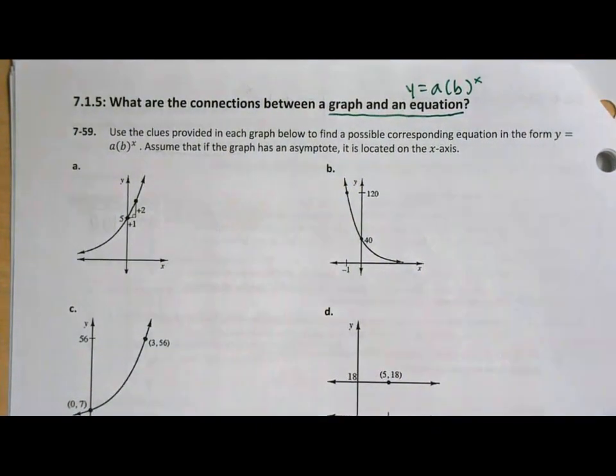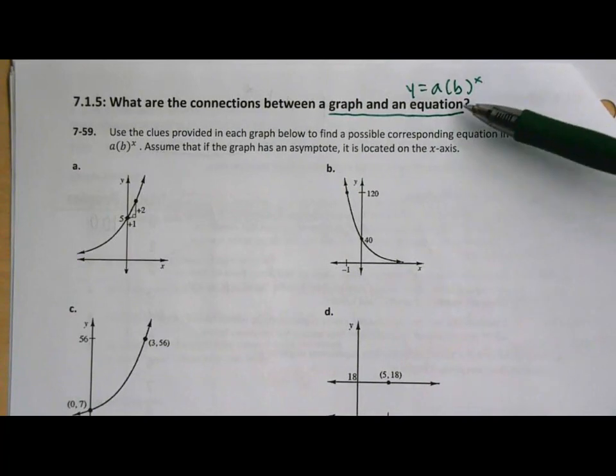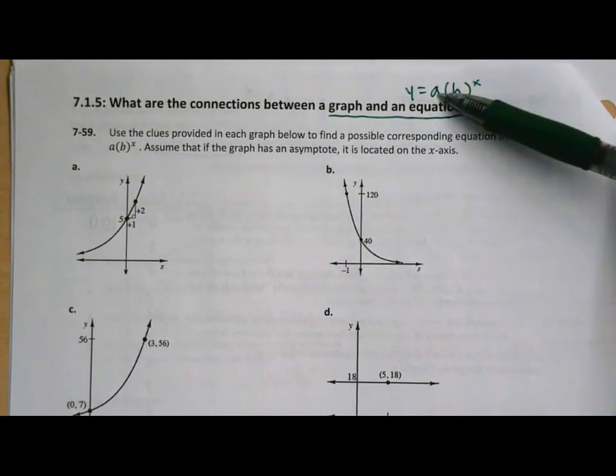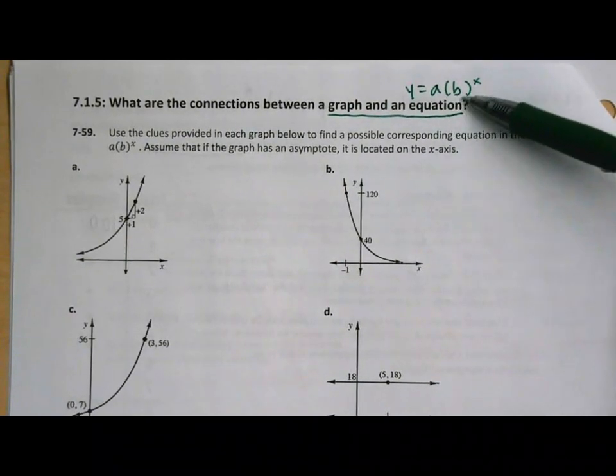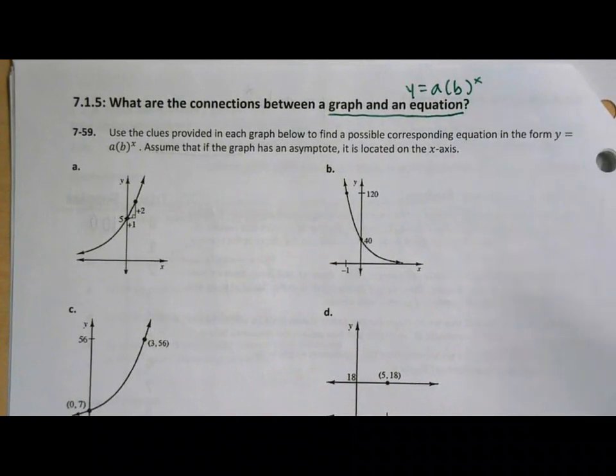So same thing as we just did. All I need are two numbers. I've got to figure out what a is and what b is, and then we're done. Now, we've already talked about connections between graphs and the equation. Which of these two numbers, the a or the b value, is really easy to see on a graph? If you're not sure, remember you have some notes in the back of your packet.